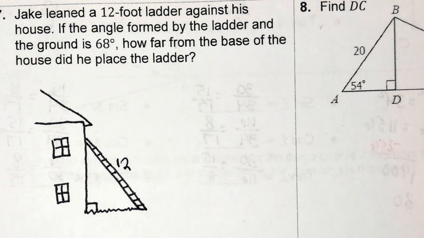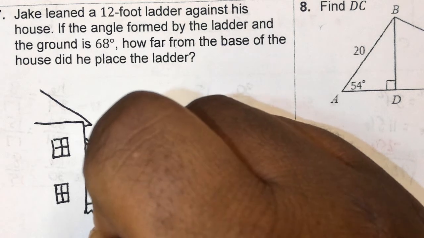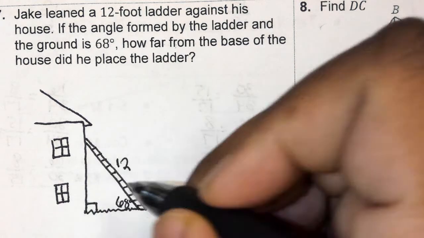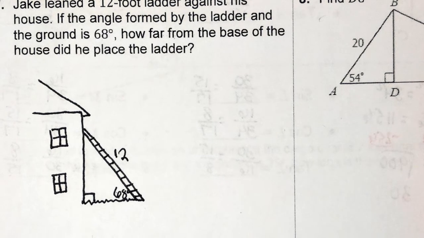When the kids draw these triangles for me, this is the main part they mess up on, putting the angle in the right spot. If you put the angle in the wrong place, you're going to end up labeling wrong, you're going to end up setting up your trig function wrong. They said the angle is where the ladder and the ground meet. That's the angle. That's down here. I have kids putting the angles up here when they shouldn't, and they label stuff wrong. 68 degrees should be down there.